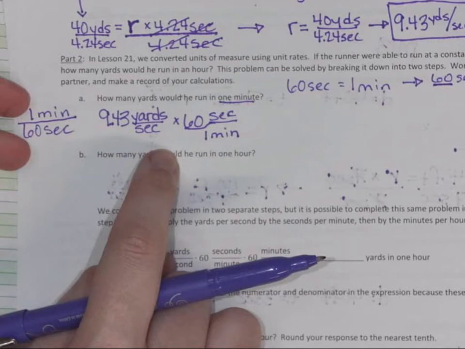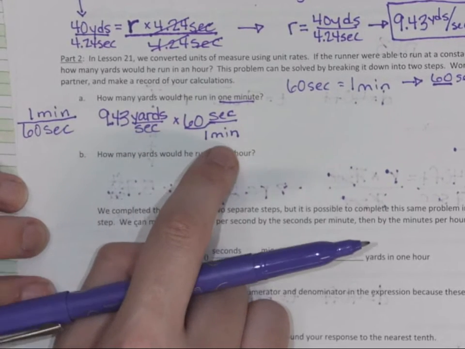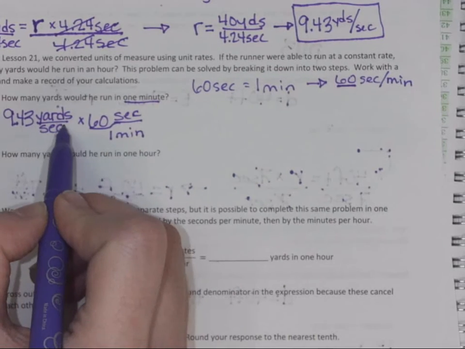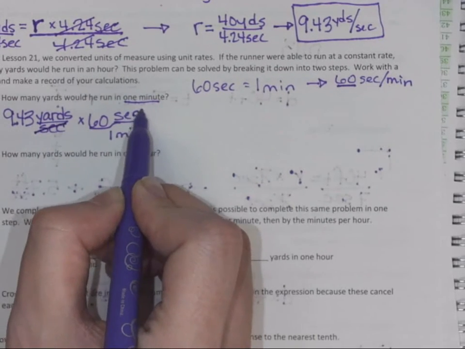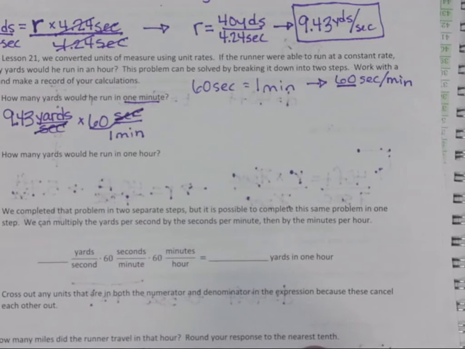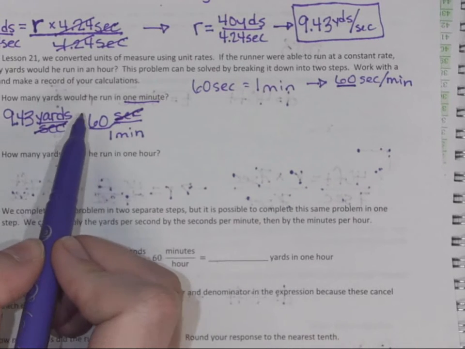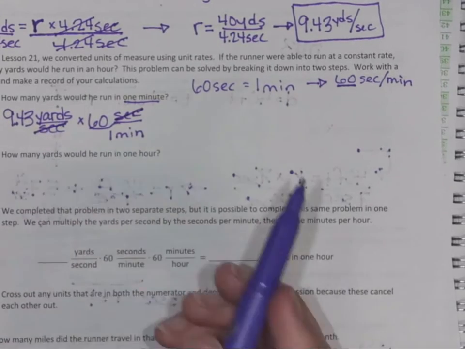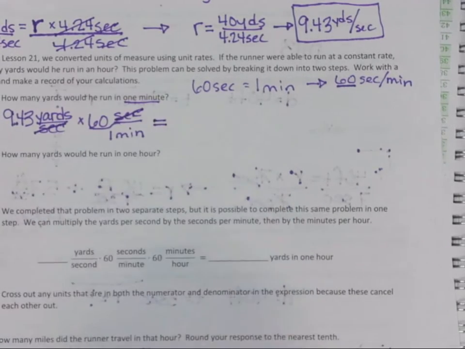So I wrote it the other way because I'm still representing that there are 60 seconds in a minute, and now there's seconds in the denominator and seconds in the numerator, so they can cancel. We can cancel those out. Now, what am I left with? I'm left with yards per minute. All I have to do now is deal with the numbers. Let's multiply across. What do I multiply first?